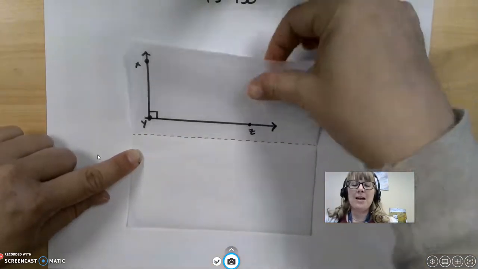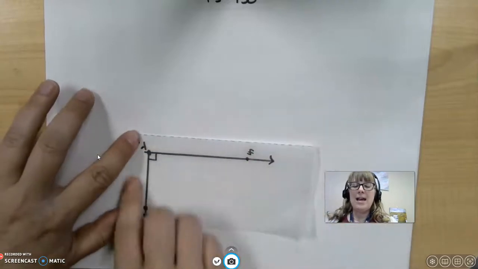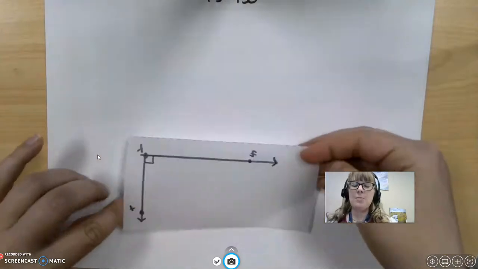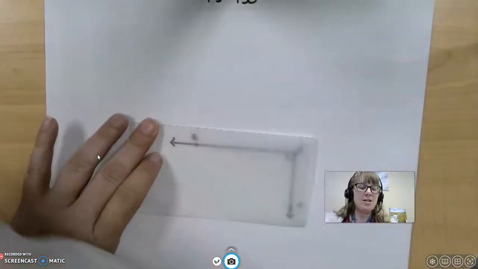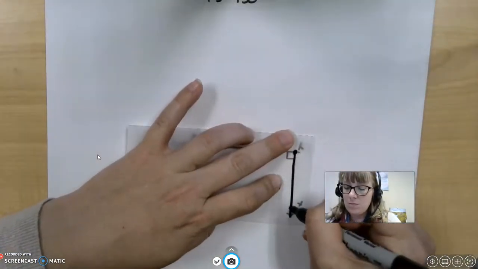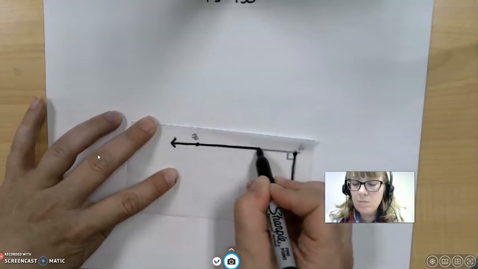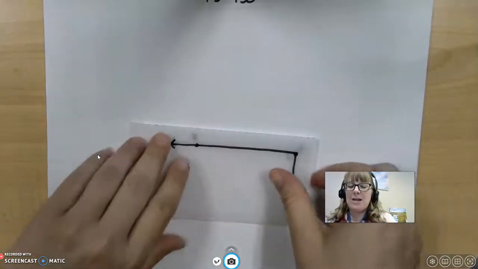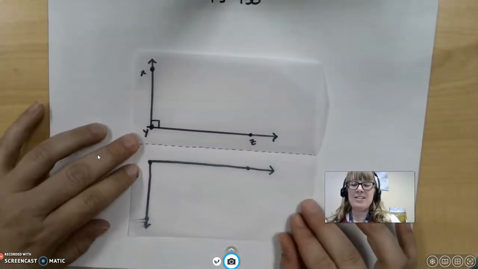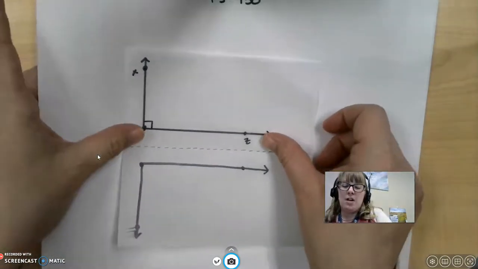So with the tracing paper, I can simply fold it over that line and now it is reflected. Because it's tracing paper, when I open it up you can see it's not there, but I can just trace it onto the other side, so bear with me as I get that done. Okay, let's go back to that original. And you can see that it's kind of hard to tell which one is the original and which one is the new one. And so that gets us into some new terminology that I want to discuss.